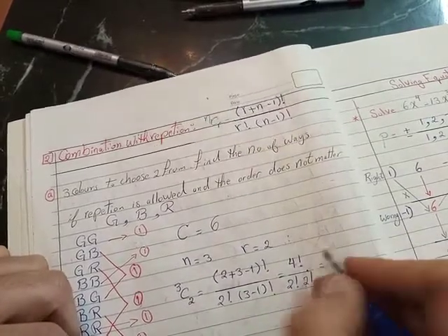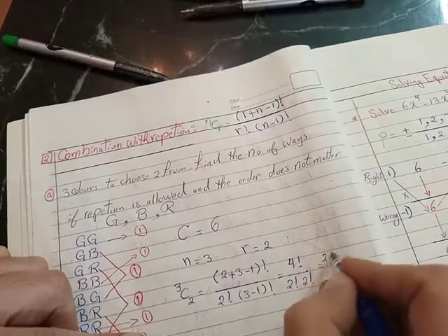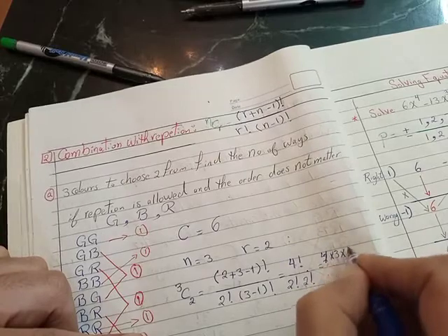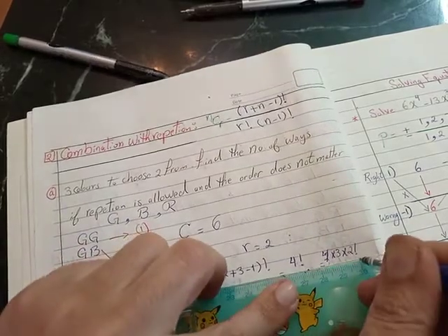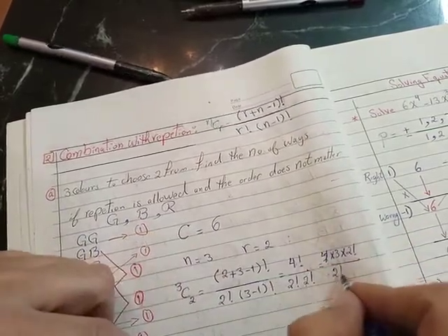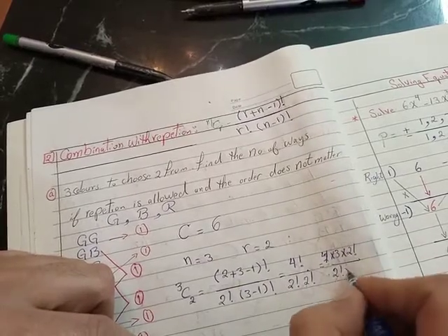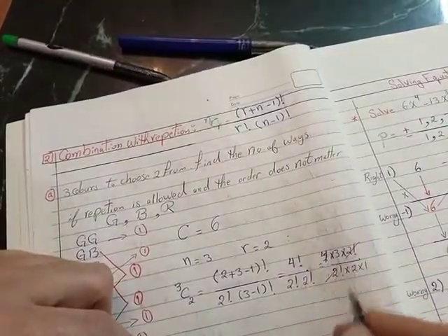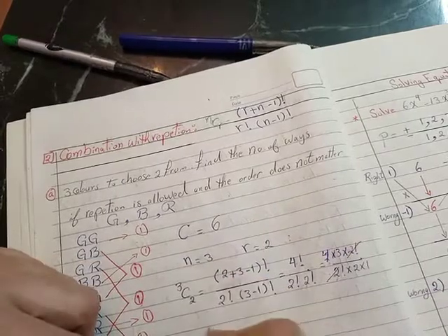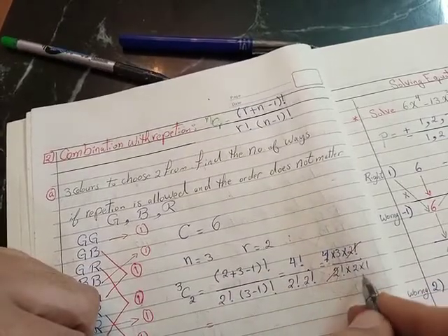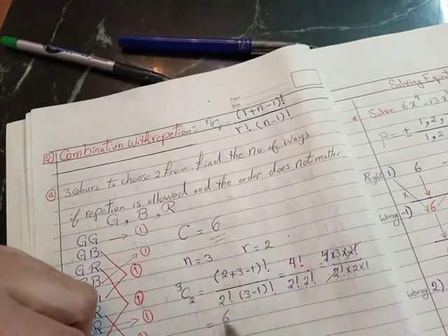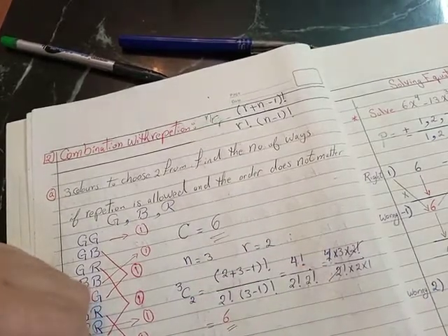The answer of that will be 4 times 3 times 2 factorial over 2 factorial times 2 times 1. This 2 factorial cancelled with that. So we can say the answer will be 4 times 3 divided by 2. 12 divided by 2 equals 6, which is the same answer we got here.